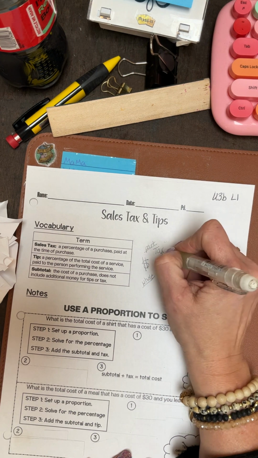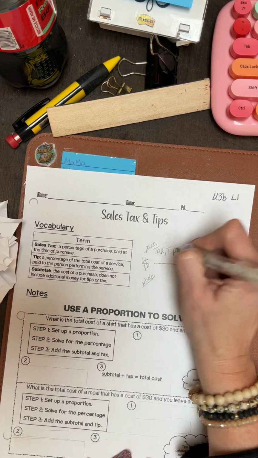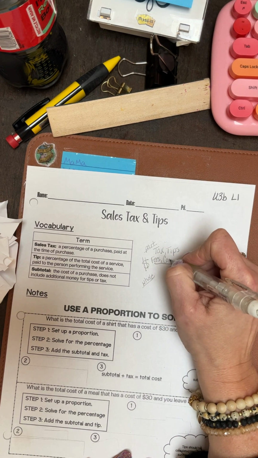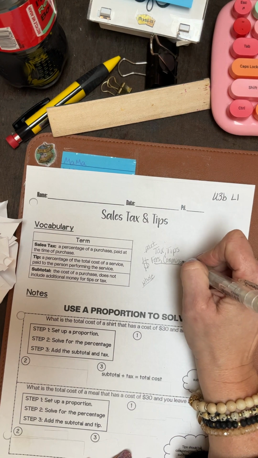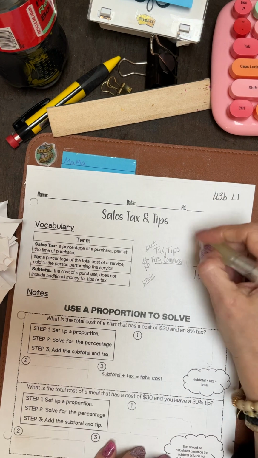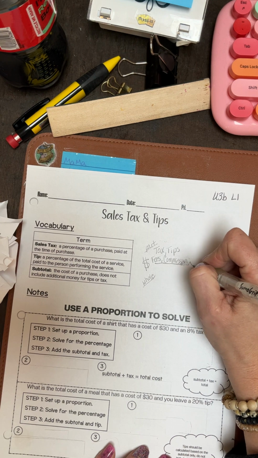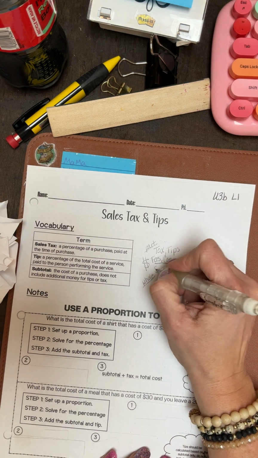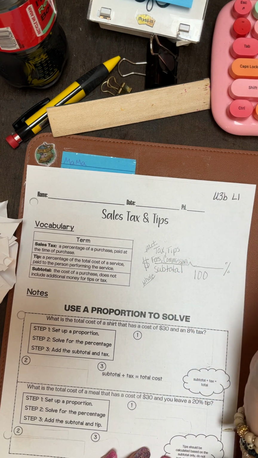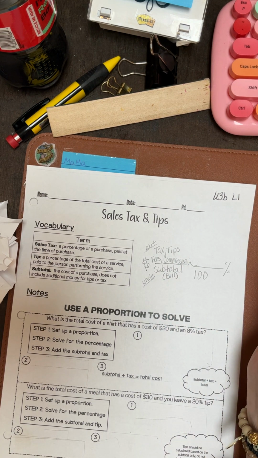Our part, when we're doing what we're doing right now, is going to be basic tax, tips, fees, and commission. Basic tax, tips, fees, and commission. Okay, and down here, this would be your subtotal. So whatever the subtotal is, whatever your bill is, the subtotal or the bill that you have before tax.